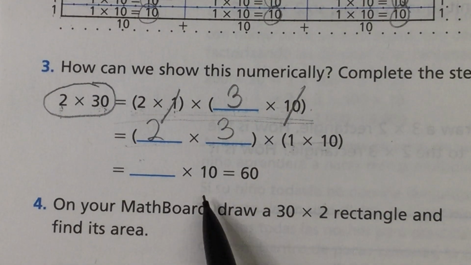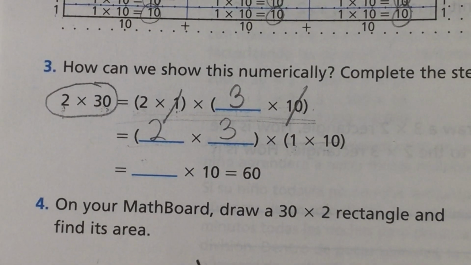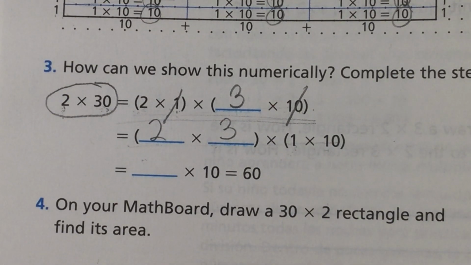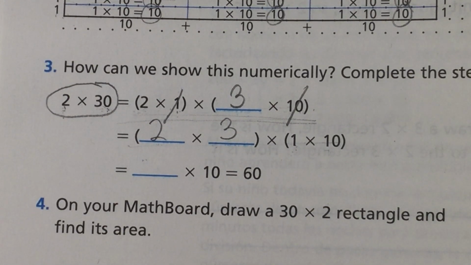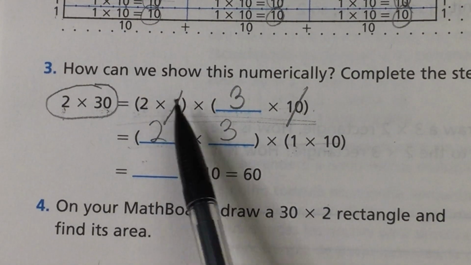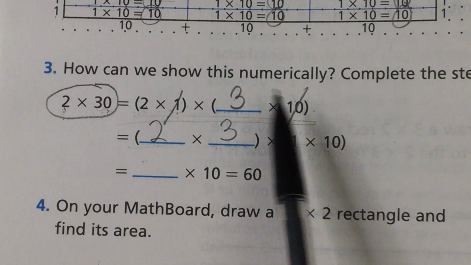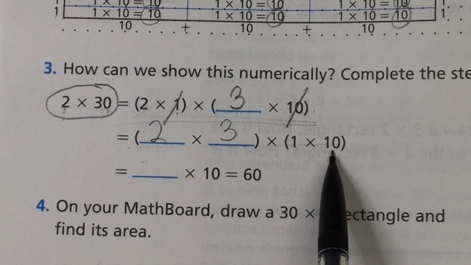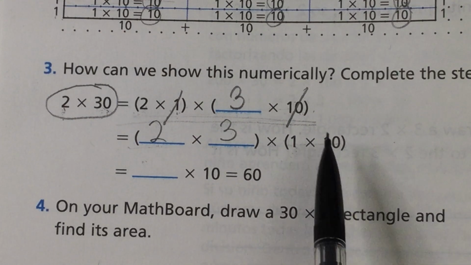I know I said it was the distributive property. It's actually the associative property here because they're just changing the order around. Again, not a huge deal if you don't remember that big fancy word. Just noticing, oh, okay, I can say 2 times 1 times 3 times 10, or I can say 2 times 3 times 1 times 10. Either way, if I multiply it out, I'm going to get the same answer.